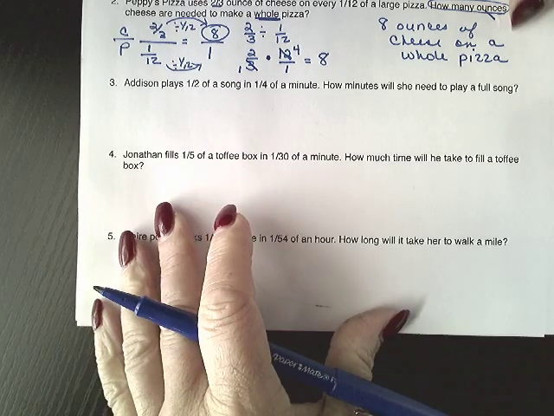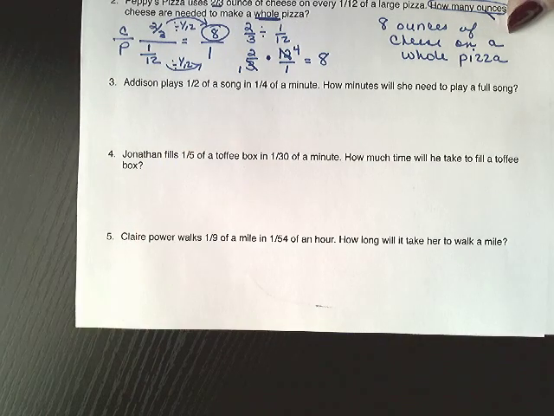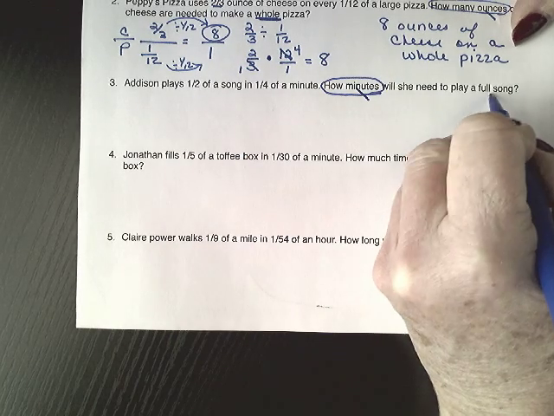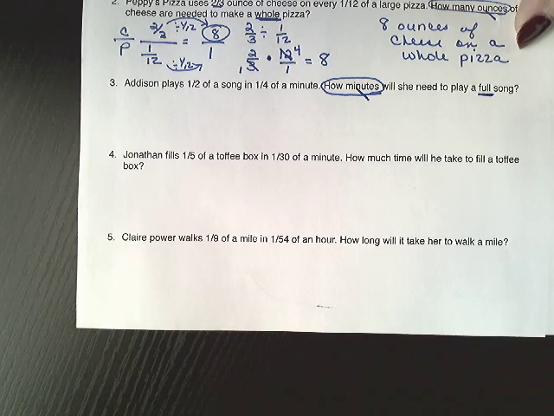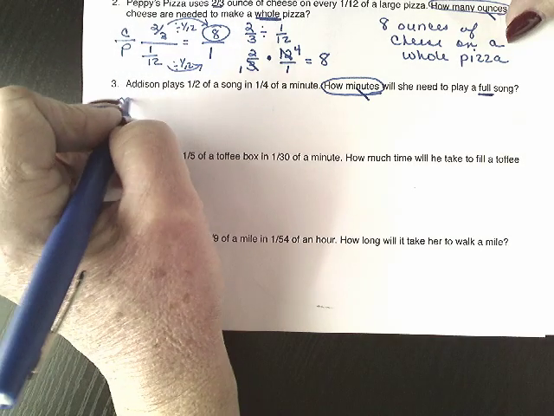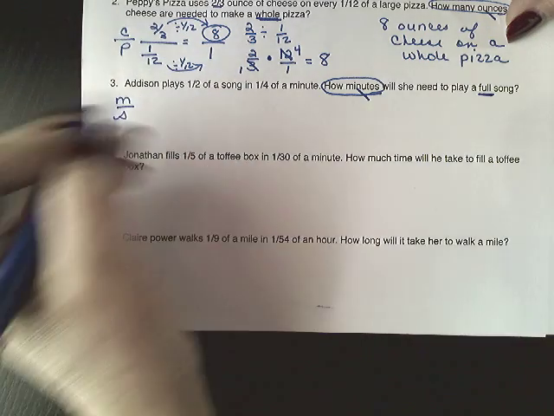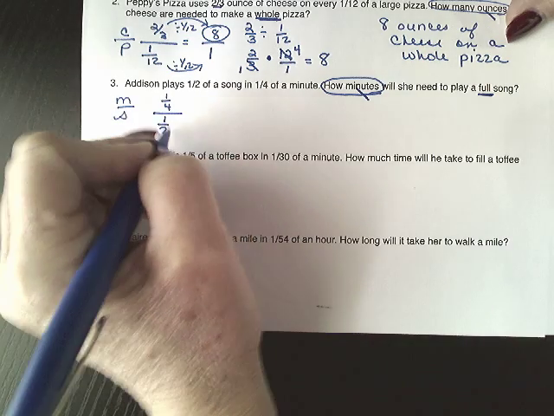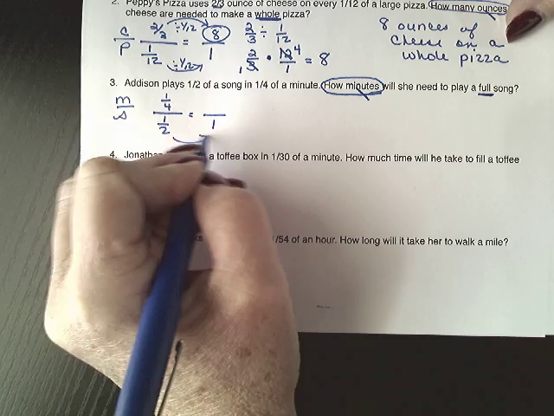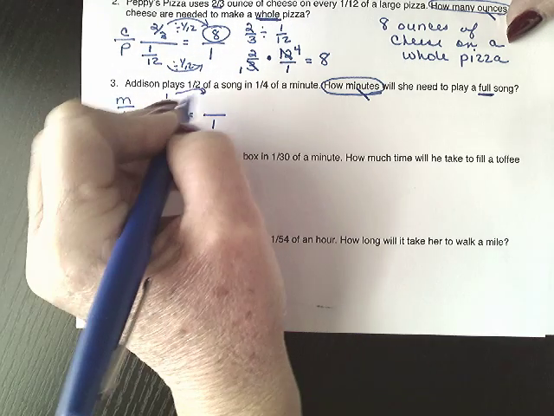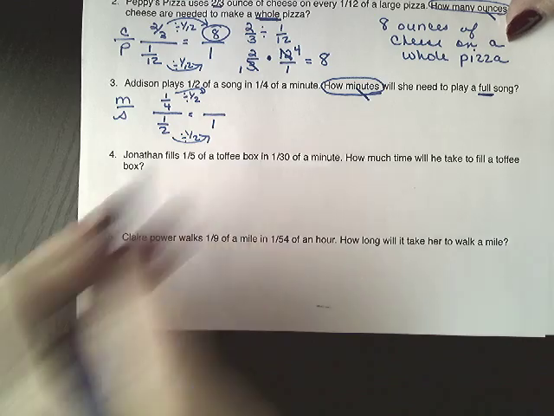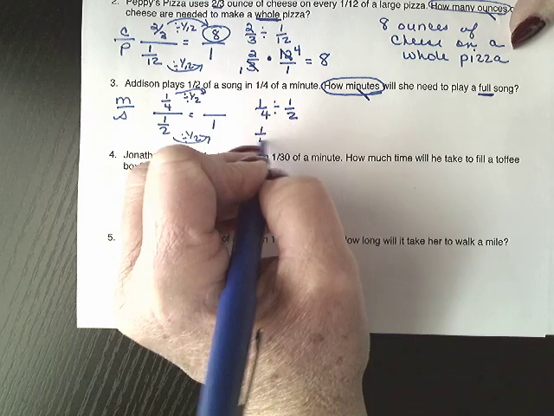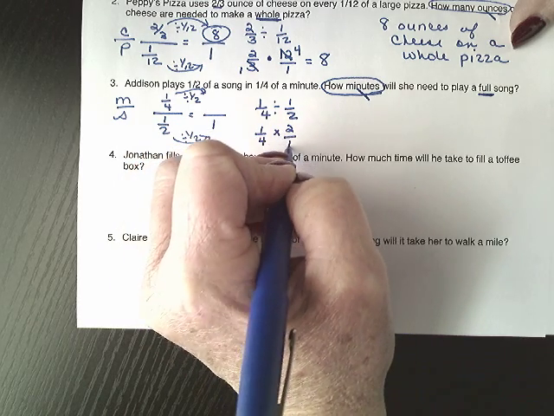Addison plays 1/2 of a song in 1/4 of a minute. How many minutes, question, will she need to play a full song, full, number 1. So we're going to put minutes over song. Minutes was 1/4. Song was 1/2. Divide by 1/2. Divide by 1/2. So 1/4 divided by 1/2 is 1/4 times 2 over 1.